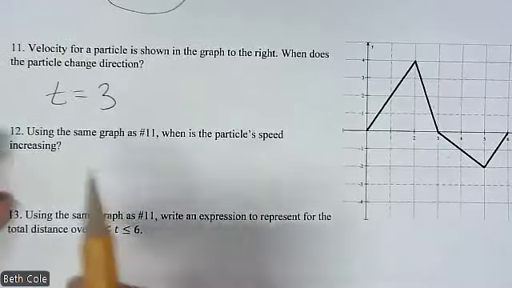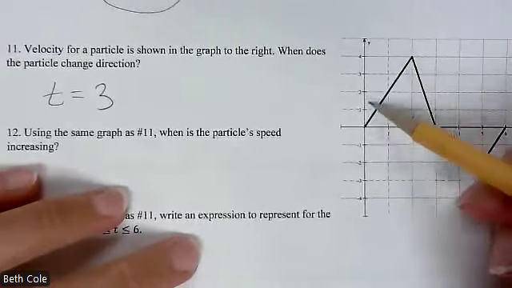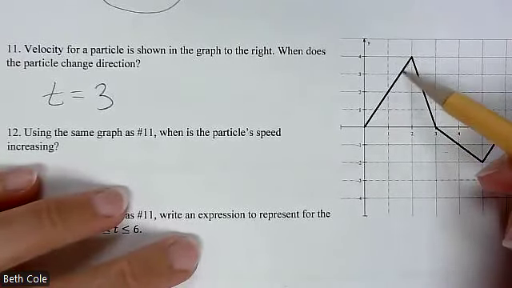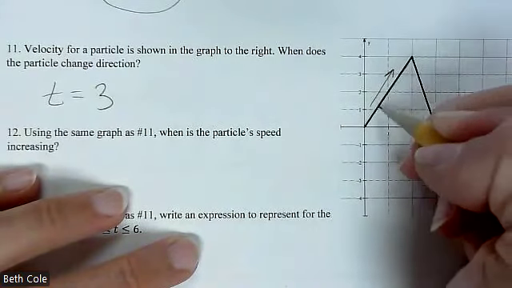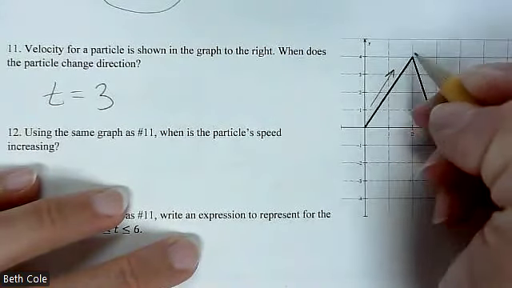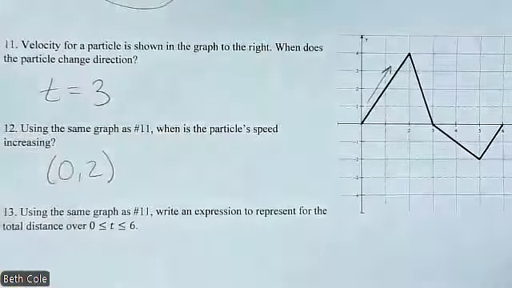All right, speed increasing, speeding up. So that's when velocity and acceleration are what? Same sign. So for this portion, do you see how we are above sea level? So velocity is positive and increasing. So acceleration is also positive. So that would be speeding up. So our first section would be from 0 to 2.